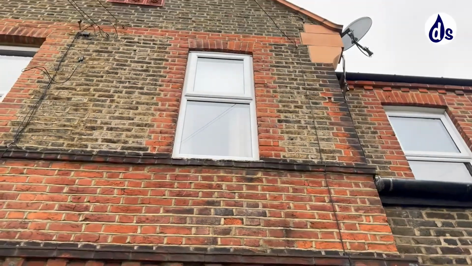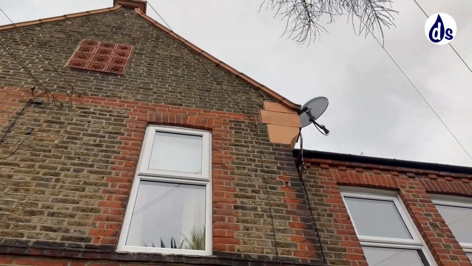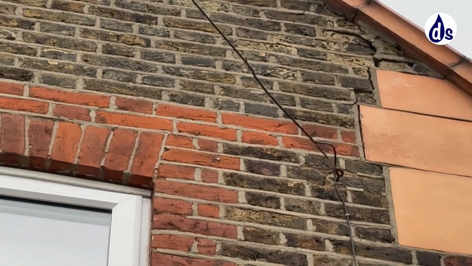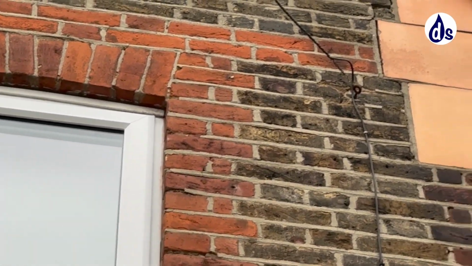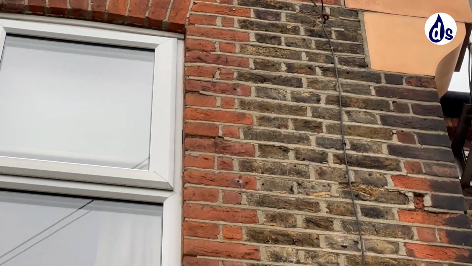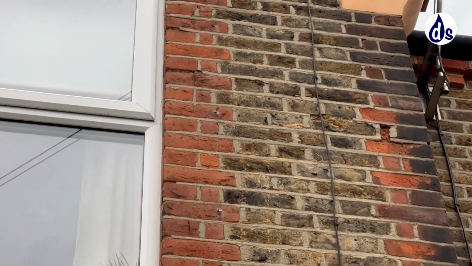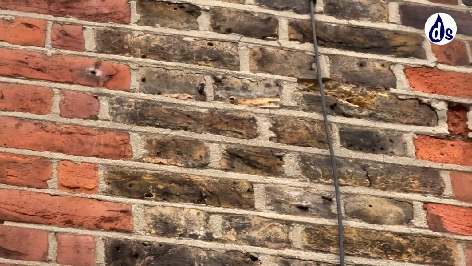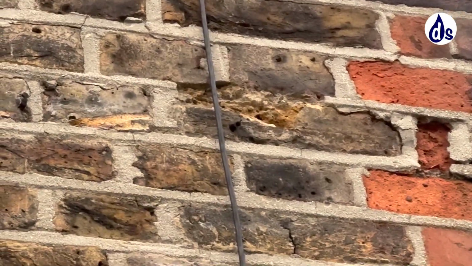Oh, there's a crack. Oh, you've got a crack there. And probably a bit of water's getting in and running down the back of those pieces of stone and then in through that. See the spalling there? That's because that's become damp. And there as well.